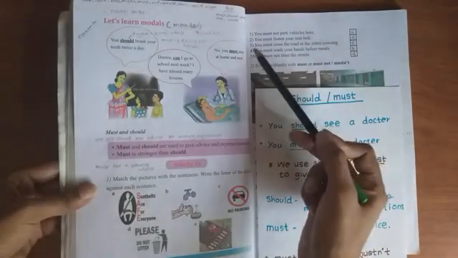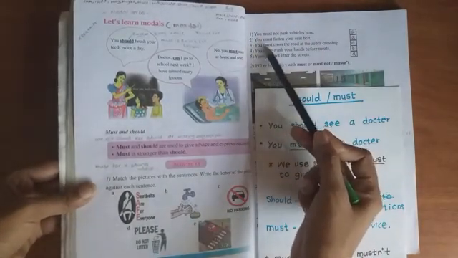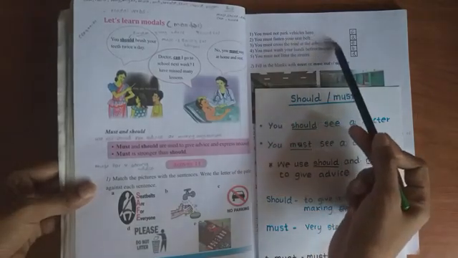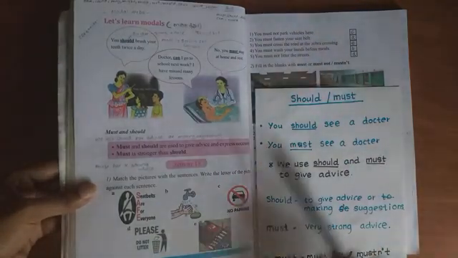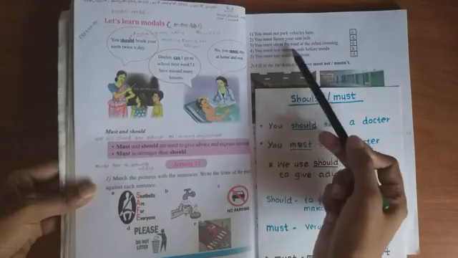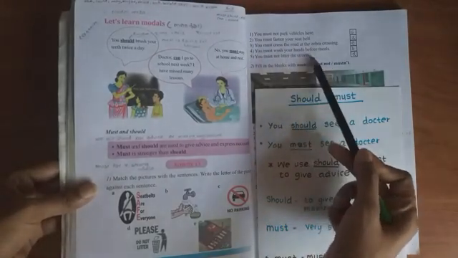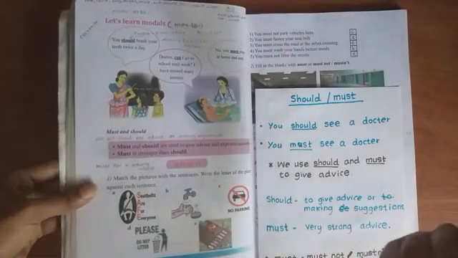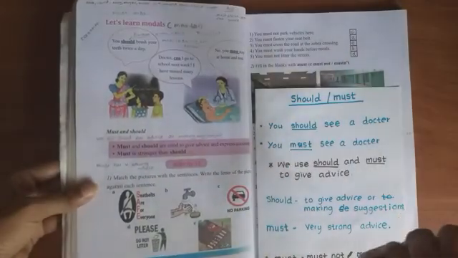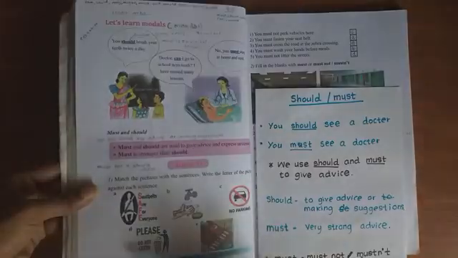You have to write it in front of the sentence. You must cross the road at the zebra crossing. Find the picture and write the number. You must wash your hands before meals. You must not litter the streets. That means do not throw garbage here and there. You have to find the appropriate picture.